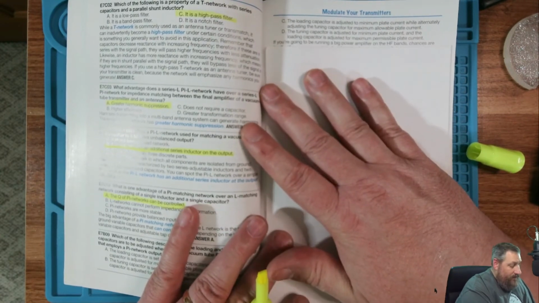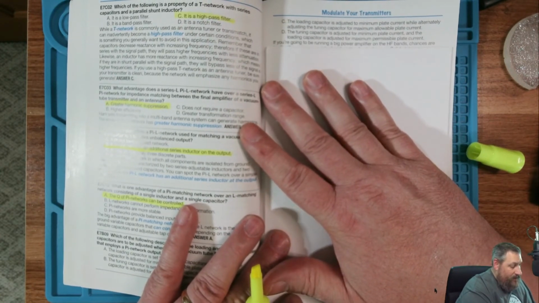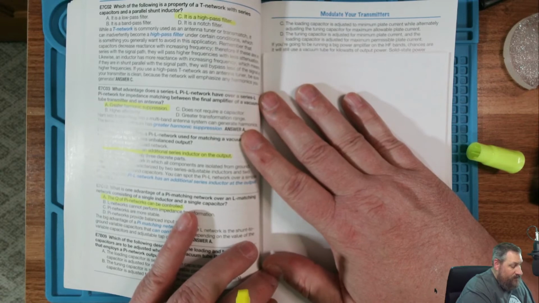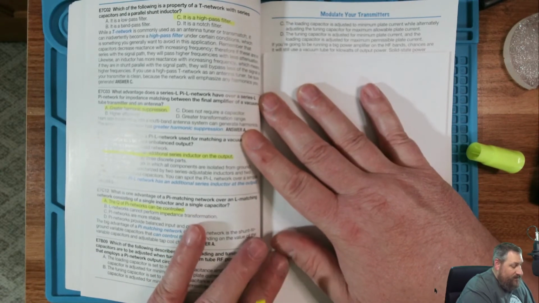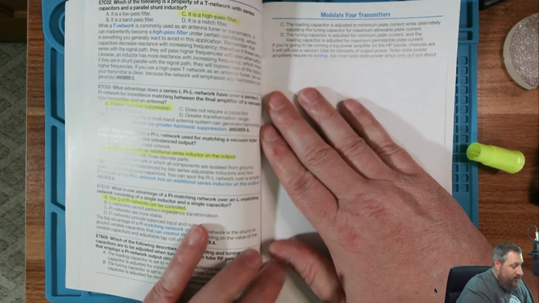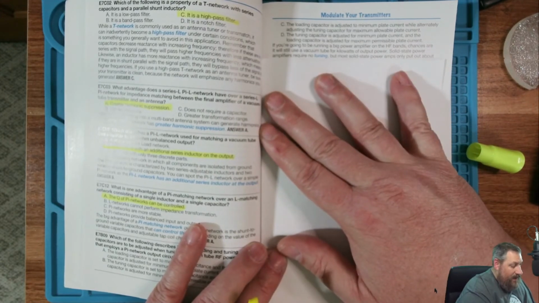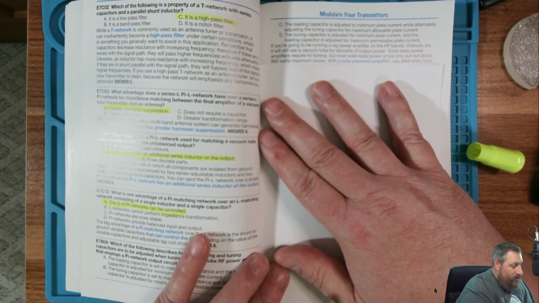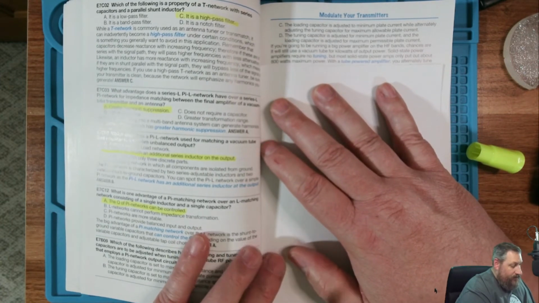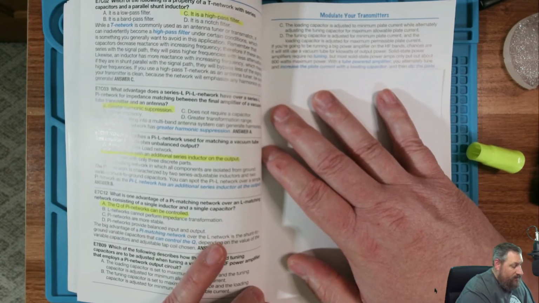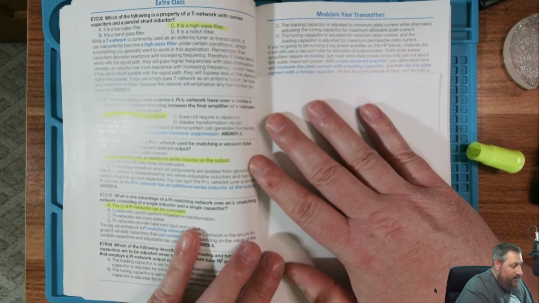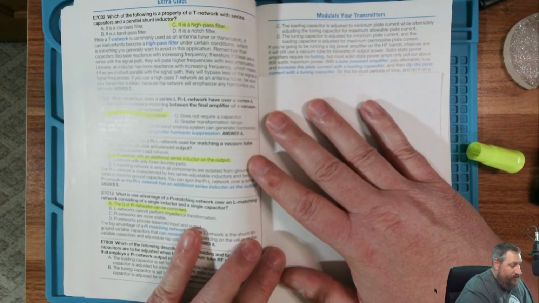All right. If you're going to be running a big power amplifier on the HF bands, chances are it will still use a vacuum tube for kilowatts of output power. Solid-state power amplifiers require no tuning, but most solid-state power amps only put out about 800 watts maximum power. With a tube-powered amplifier, you alternately tune and increase the plate current with the loading capacitor, and then dip the plate current with the tuning capacitor.